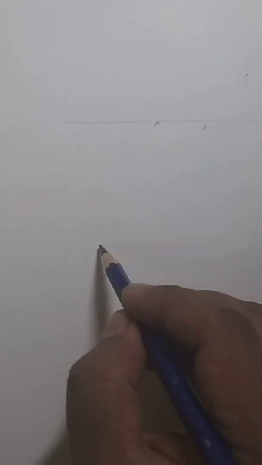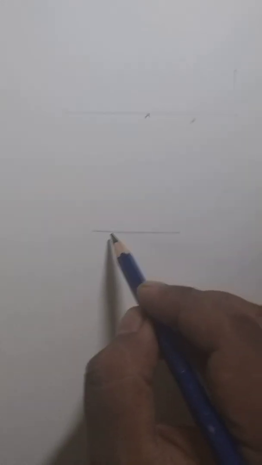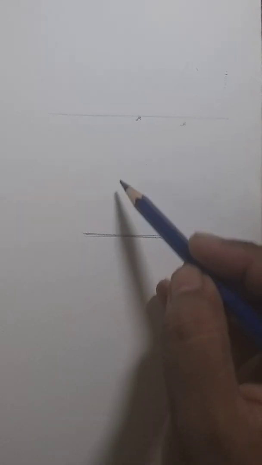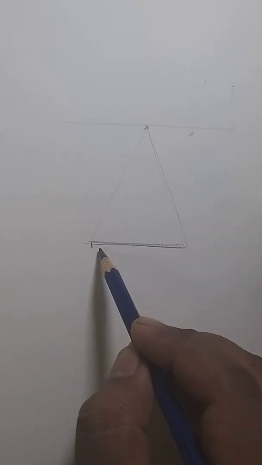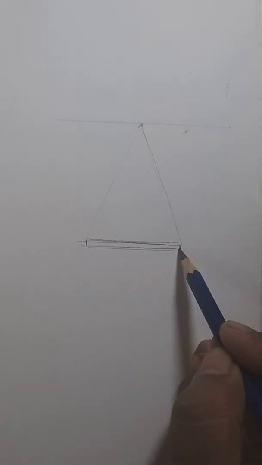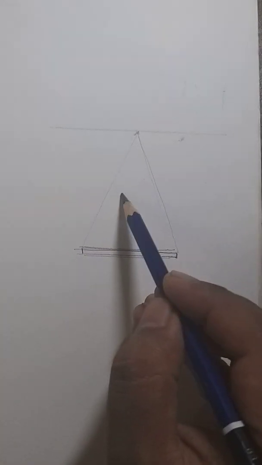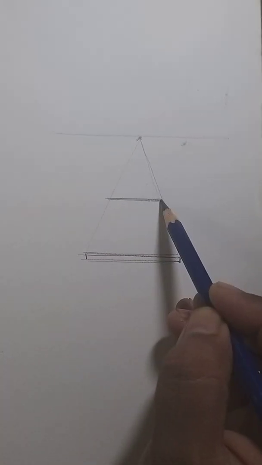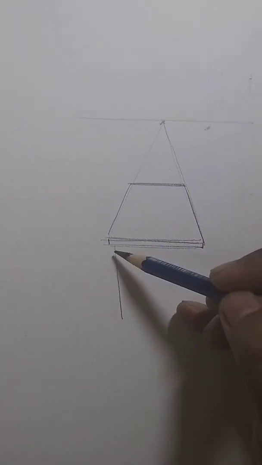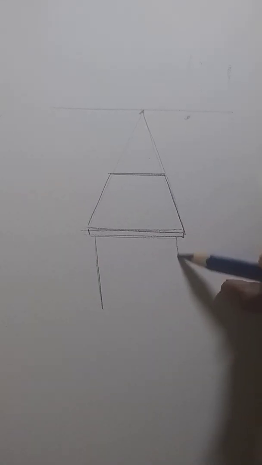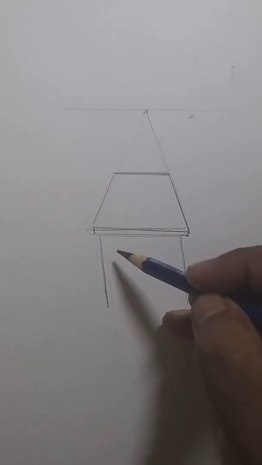So here is a line, and I'm going to connect the orthogonal lines towards that, and I'm going to give a little bit of thickness over here. Done. I decide this is the length of the table. Okay, so completed. Now for this one I'm just going to draw legs like that.